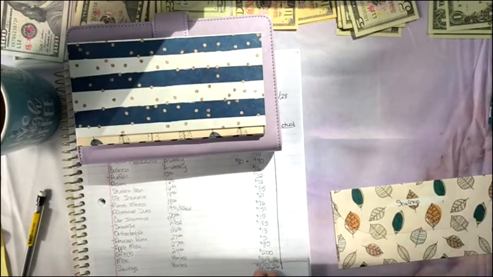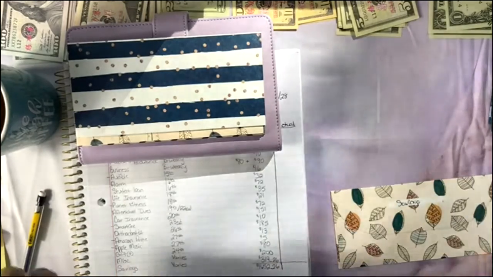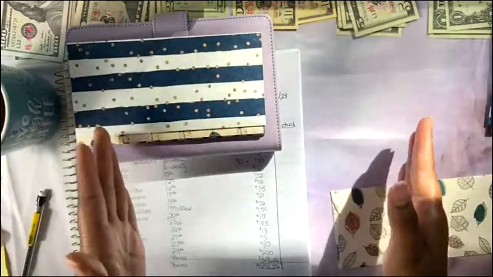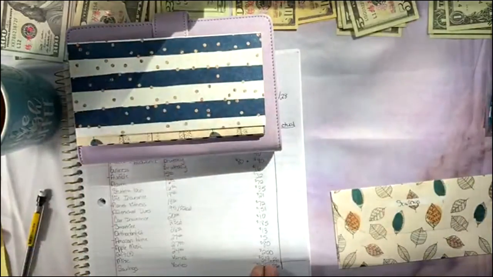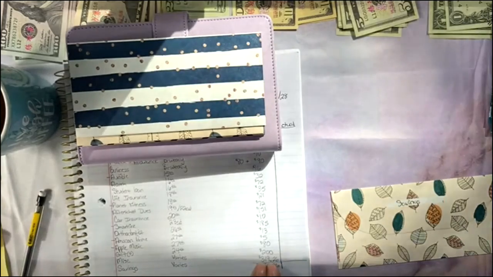So for my savings, I budgeted $319.26. Now, as we know, I'm not using change. I'm using prop money. So I will round that up to, no, I'll round it down to $319.